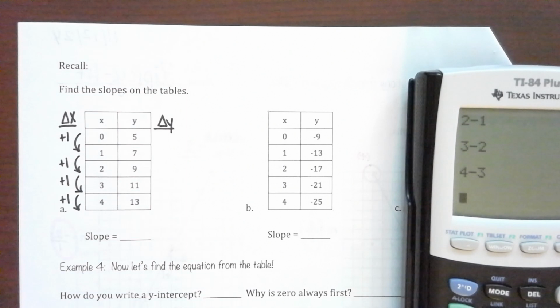I feel like that's where I failed you last week. I didn't explain that completely, and I apologize. Any questions there? Everybody good? Let's look at delta y. What's my first group?